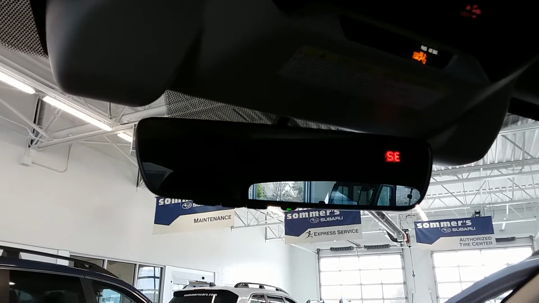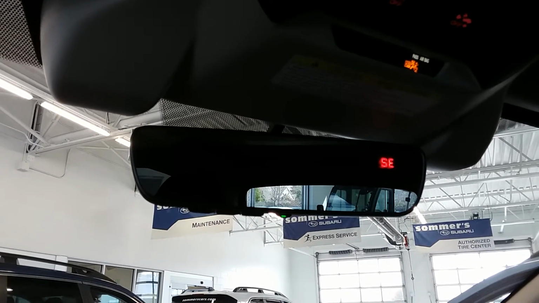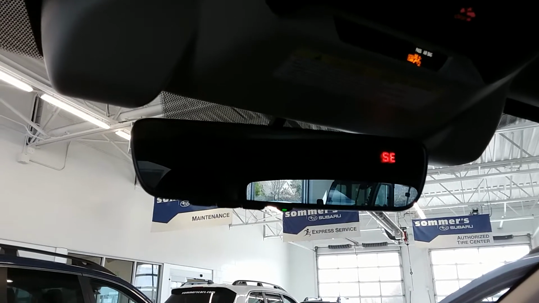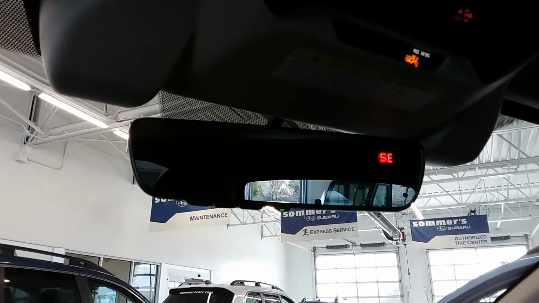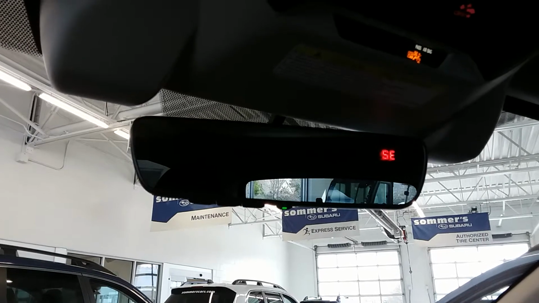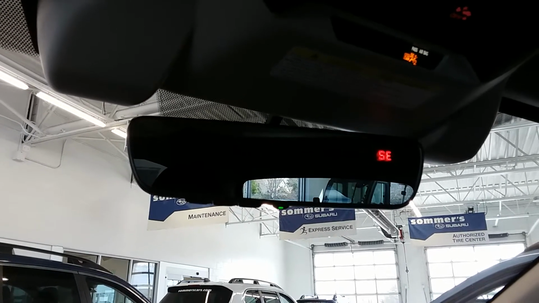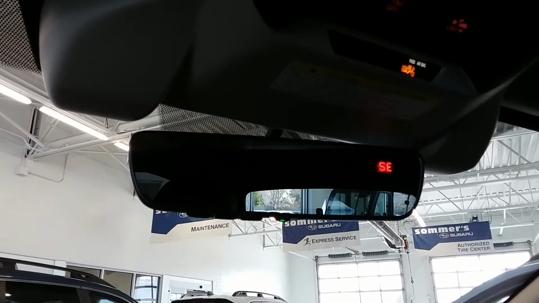Pre-collision throttle management. This system reduces power to your engine to help you avoid accidentally accelerating into the car in front of you while merging, or if you unintentionally put your Crosstrek in drive instead of reverse.